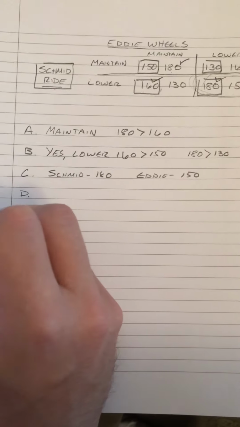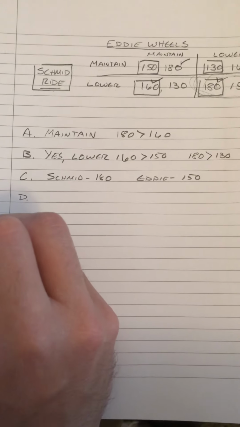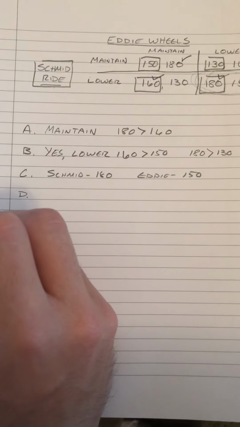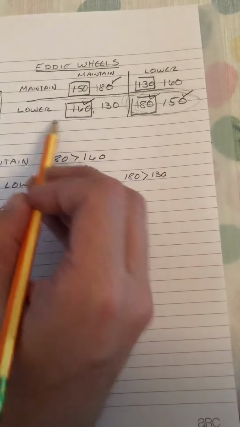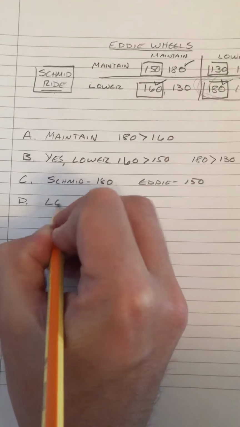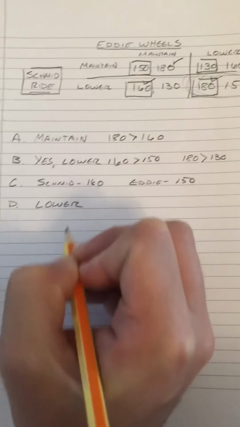Letter D, if the two firms could cooperate, which strategy would each firm choose? Well, again, anytime you have a Nash equilibrium with the two check marks, that gives us the correct answer. So we know Schmidt Ride will go lower, and so will Eddie Wheels, and so the correct answer is lower.